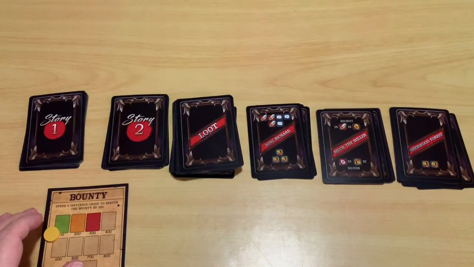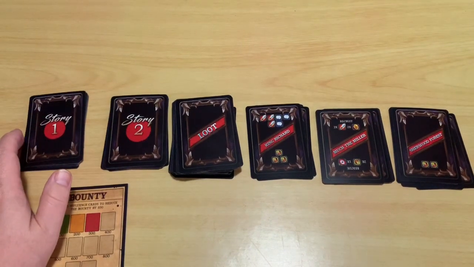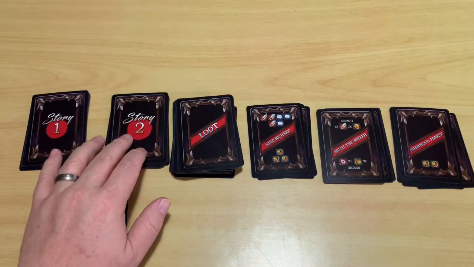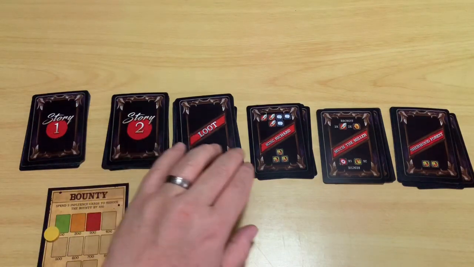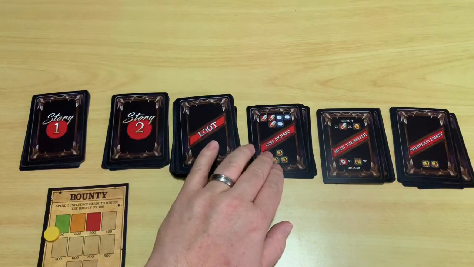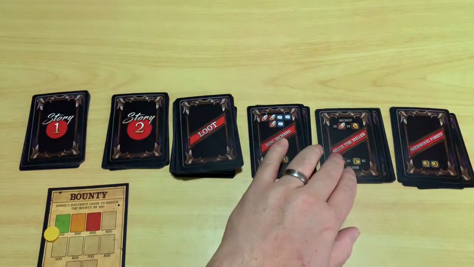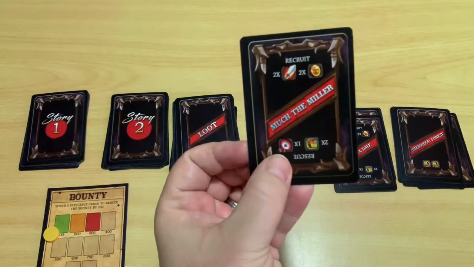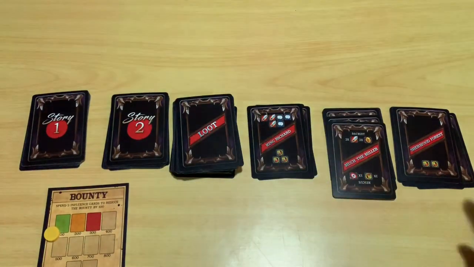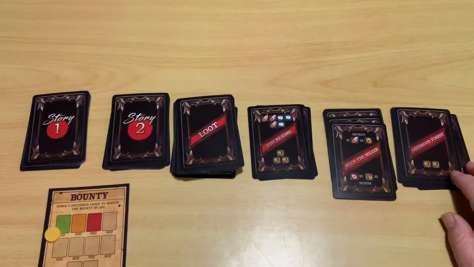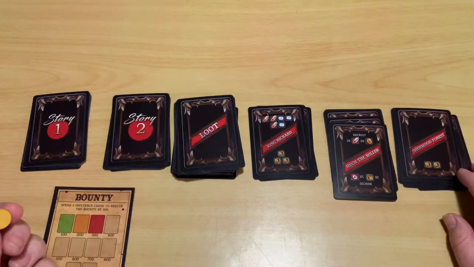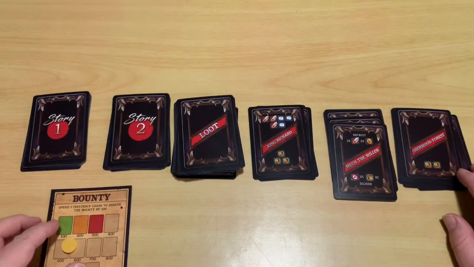So to begin, separate the cards into different categories. So we've got Story 1, Story 2, Loot cards. These are King Richard cards with King Richard on the back. These are your character cards. They've got different characters written on the back, like so. And we've also got these Sherwood Forest cards. We've also got your bounty tracker and your bounty token as well. We'll get into that in a second.